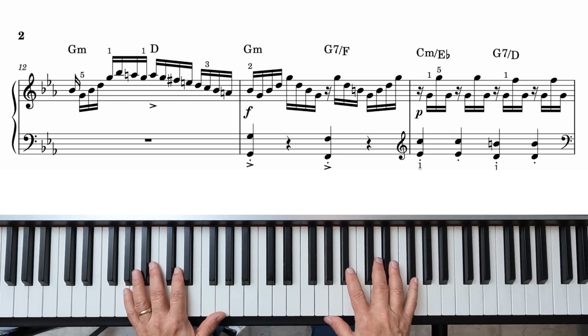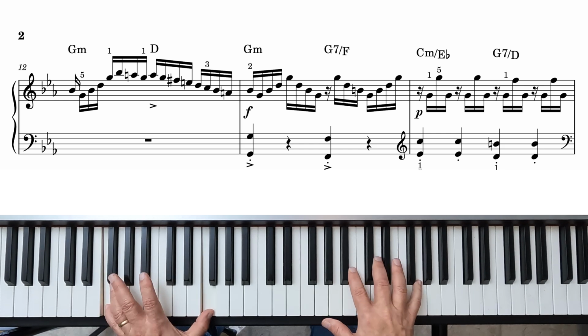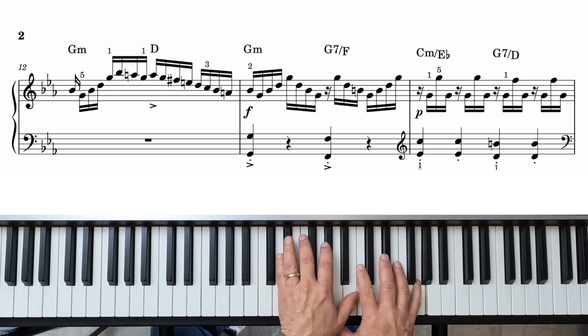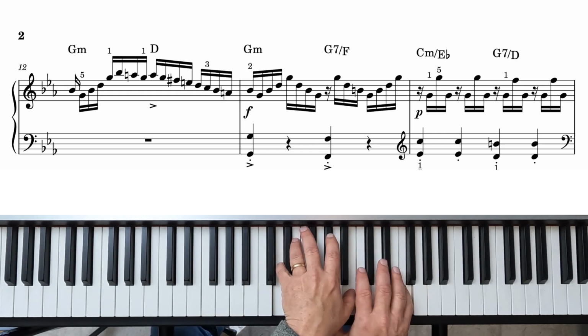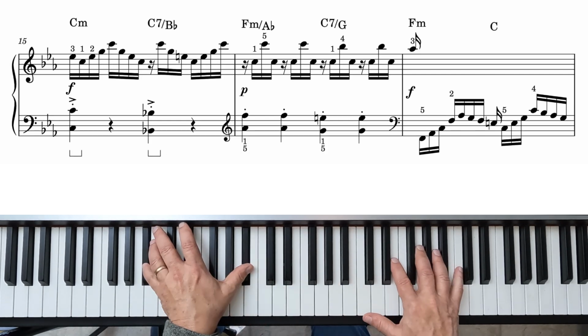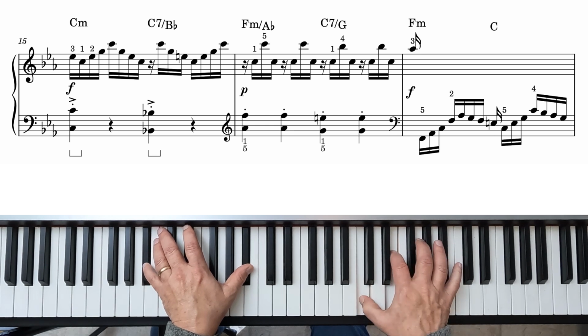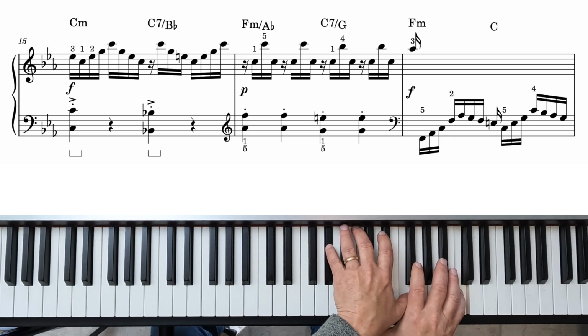and then we have the chord G minor outlined for us, and then we have G7 over F, which leads us back to C minor. So we're briefly back in our home key, but now we have this C7 over B flat, which leads us to F minor.